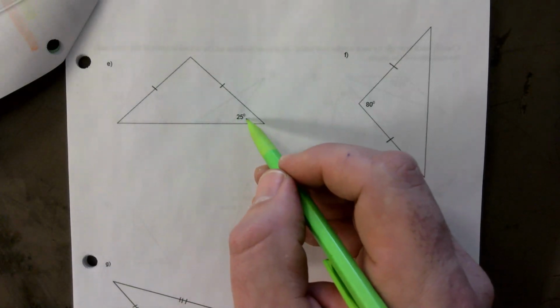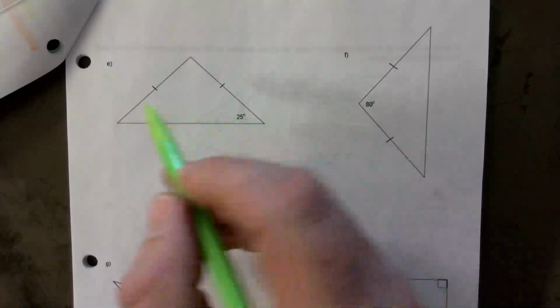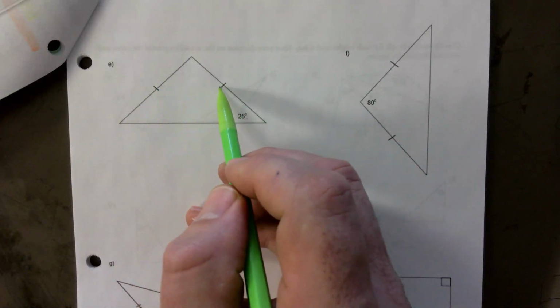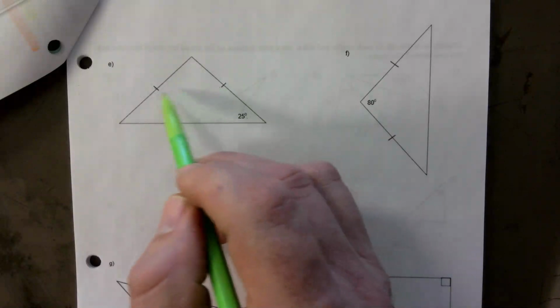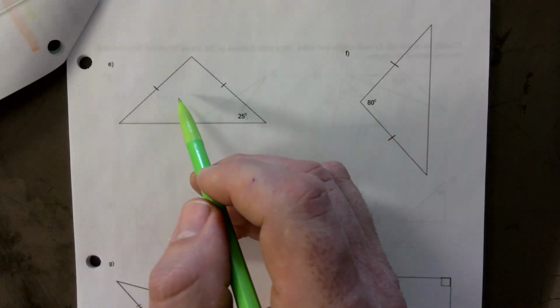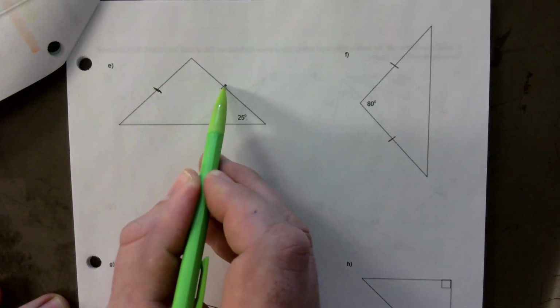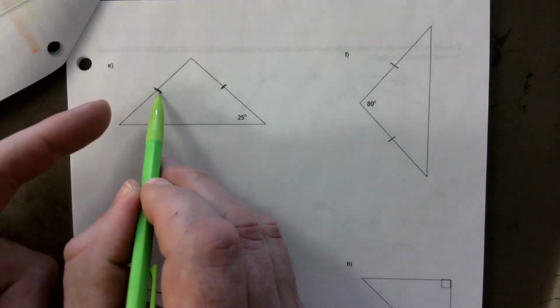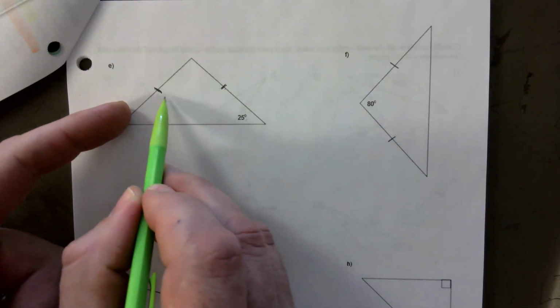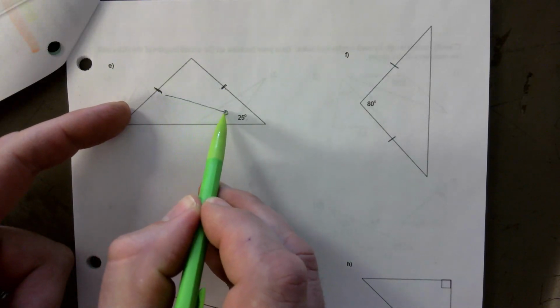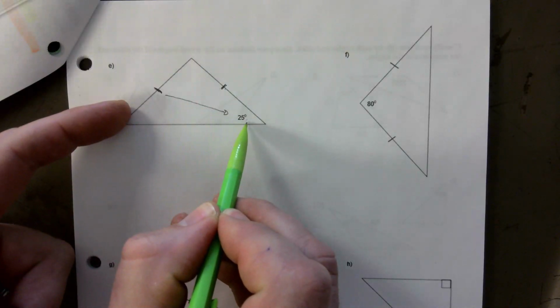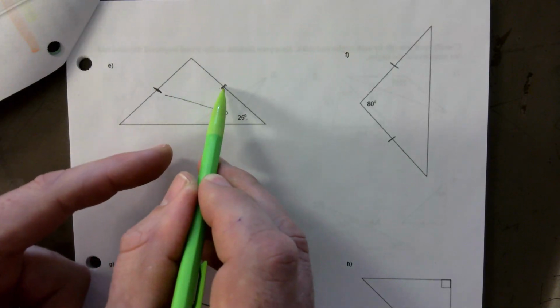What about this one? Do you notice the markings? It's isosceles for sure. Can I just pay attention to this part? If these two sides are the same, and this side tells the other side, hey, I've got a 25-degree angle across from me, what do you think this side is going to say?